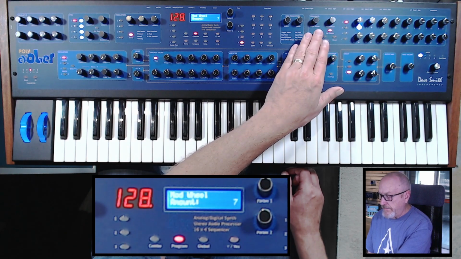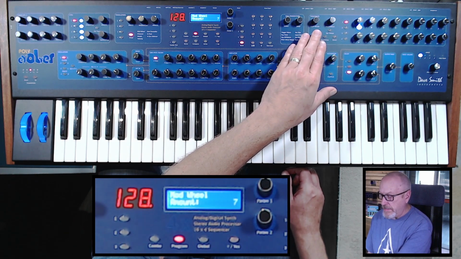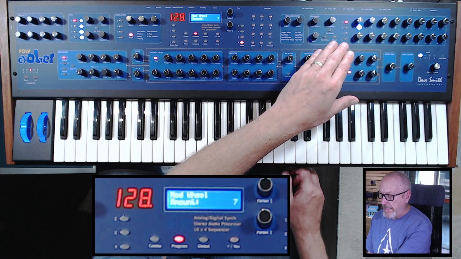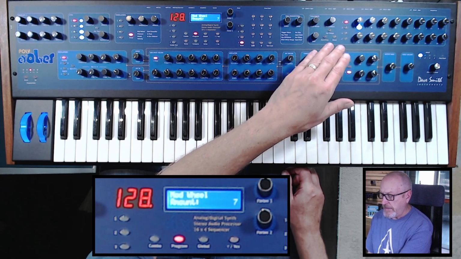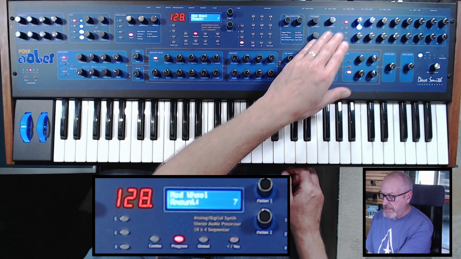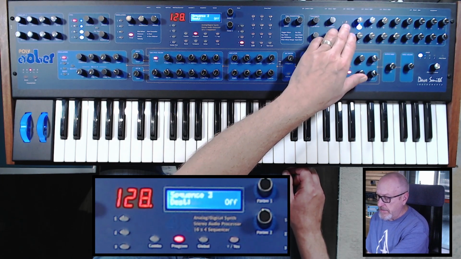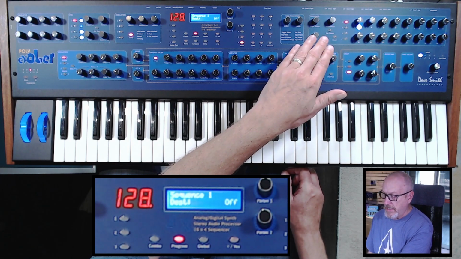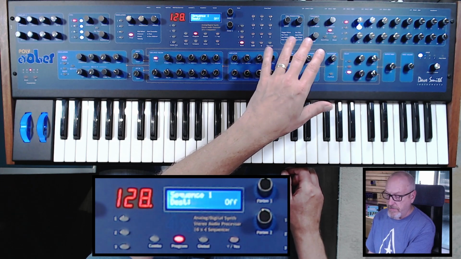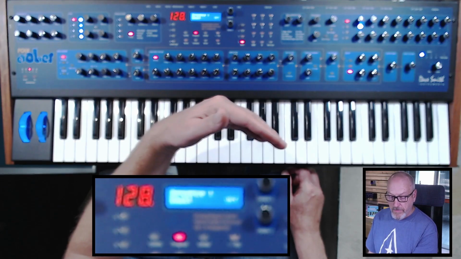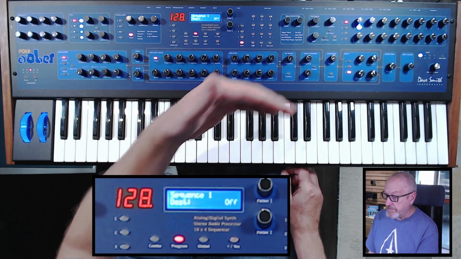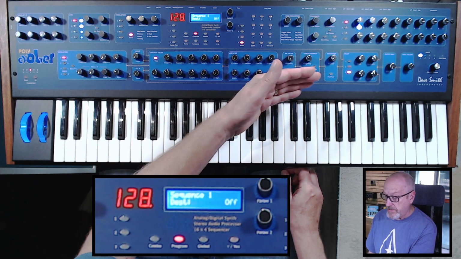You also have a fully capable 4-lane 16-step sequencer. So each of these is a single 16-step sequencer. Each of those sequencers can be assigned to a given destination and control, say, pitch, could control cutoff, could control the speed of the actual sequencer itself.